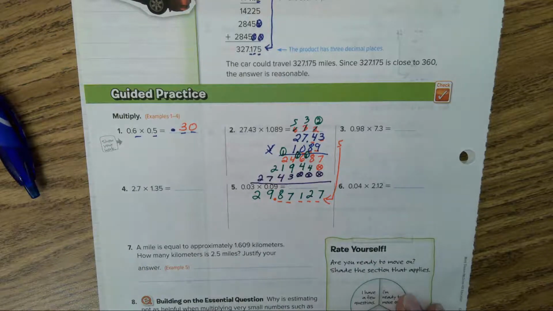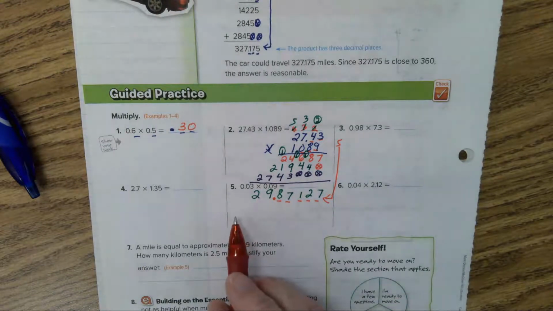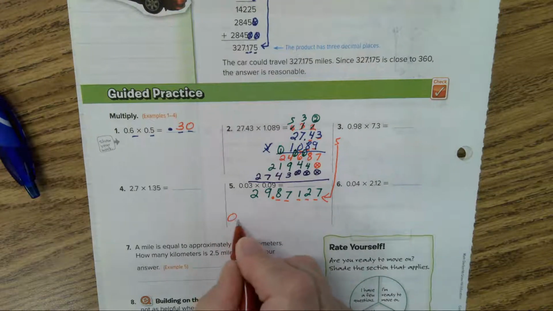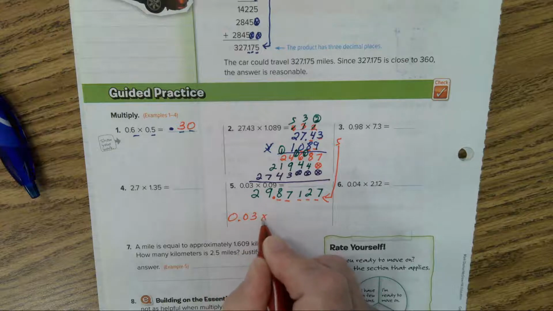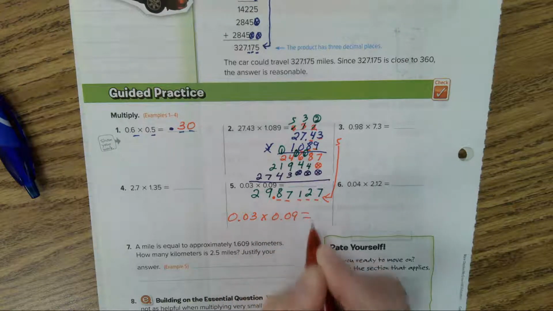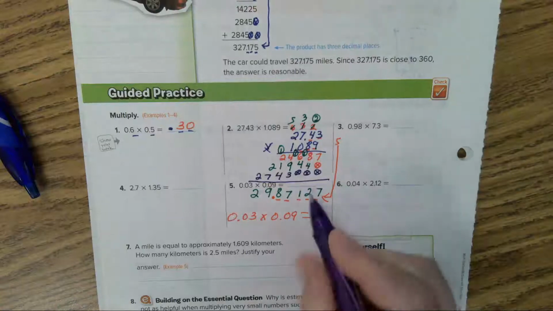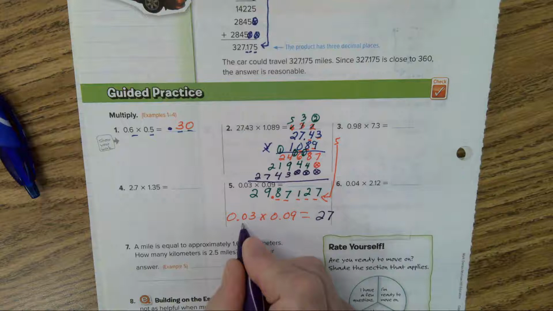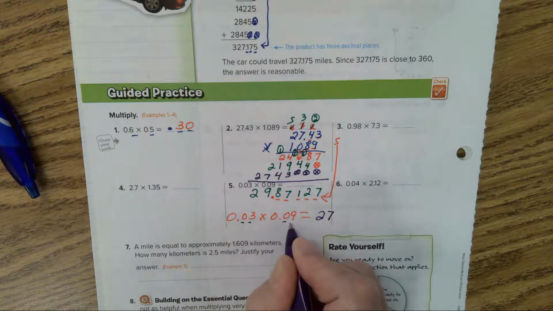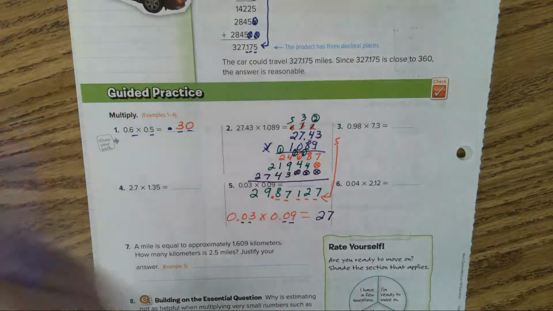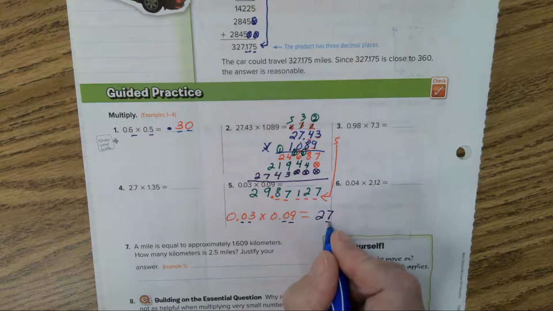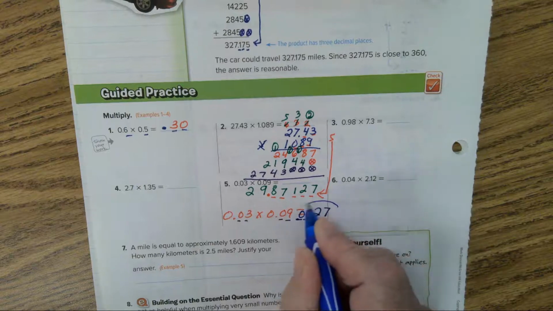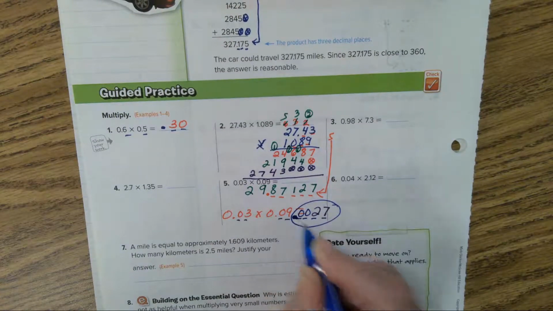That was just a really... Let's do question 5 because it has something special in it. In question 5, 0.03 times 0.09. Okay, what's 3 times 9? 27. Just write it down. Now, how many numbers are behind the decimal point in the problem? 1, 2, 3, 4. I have to move the decimal point 4 places. 1, 2, 3, 4. 0.0027 is the answer for that.